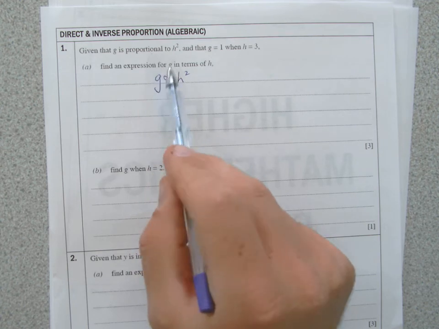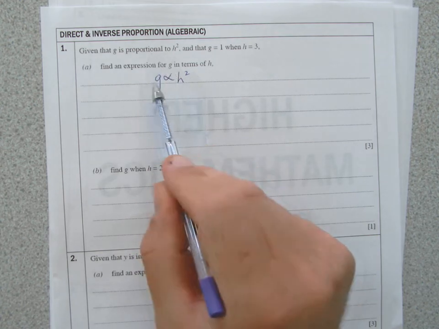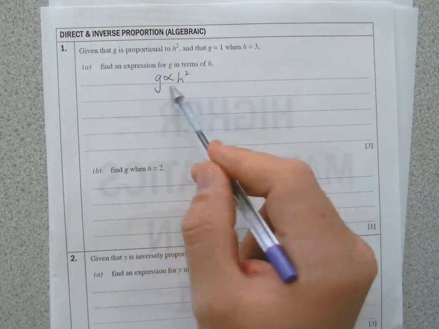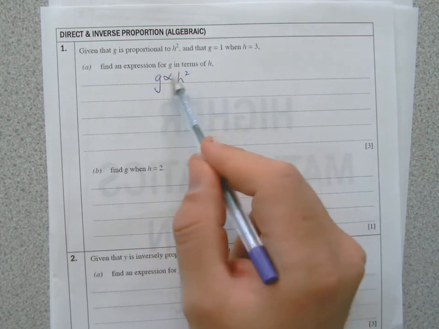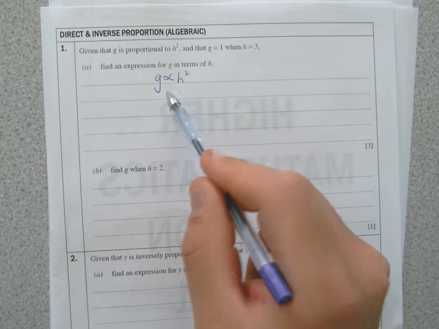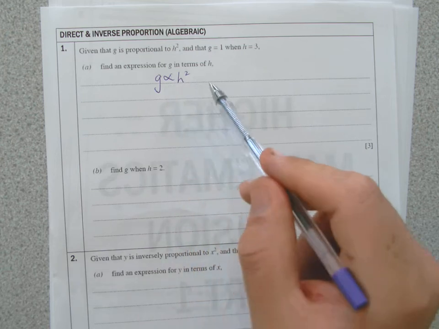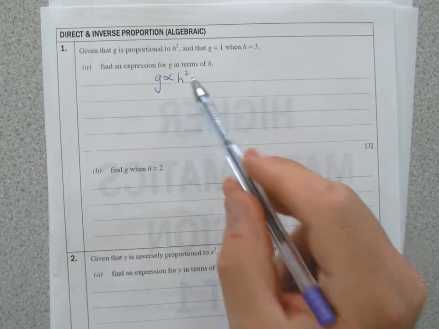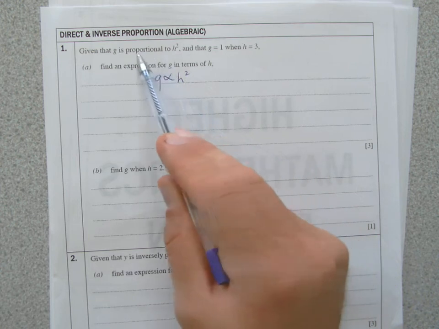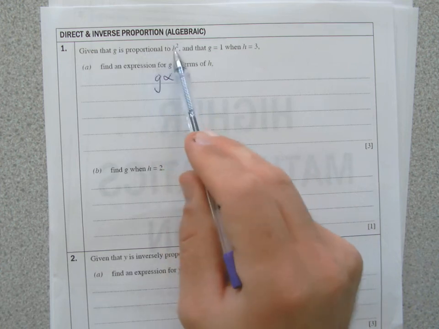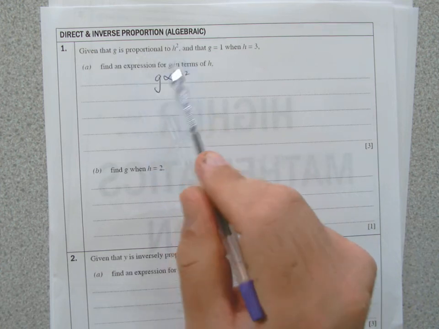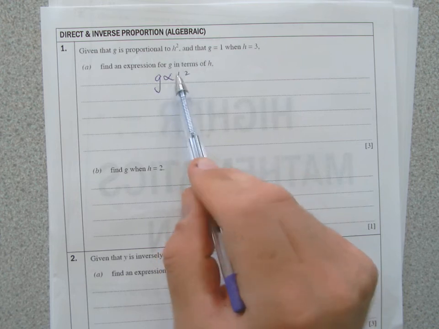And proportional means that as one thing grows, so does the other. So as H squared gets bigger, so will G. And we show that relationship with this alpha symbol here. Okay, so G is proportional to H squared. So that's all you've got to realize when you see that word: if H squared gets bigger, G gets bigger, right? And that's how you represent that relationship.